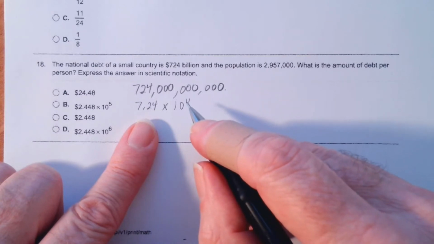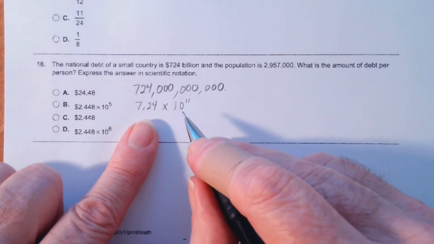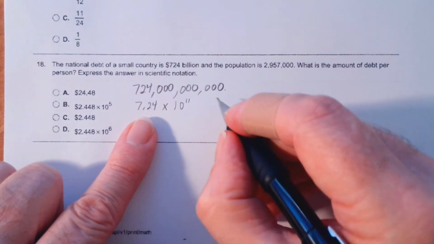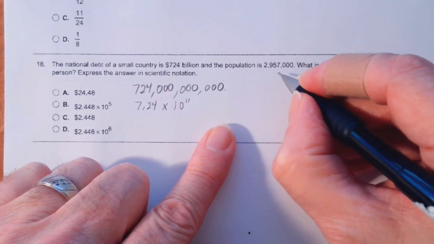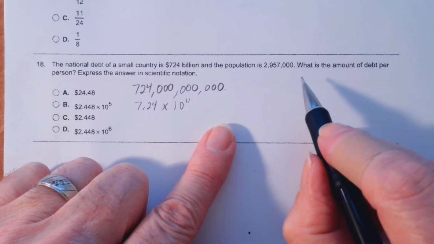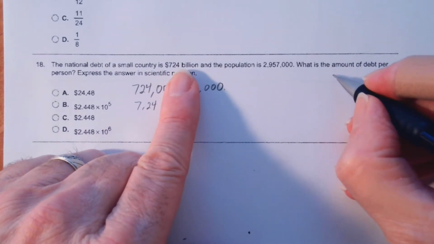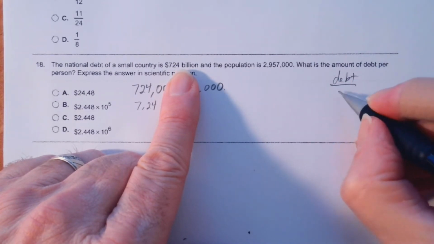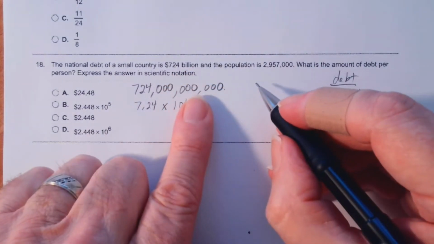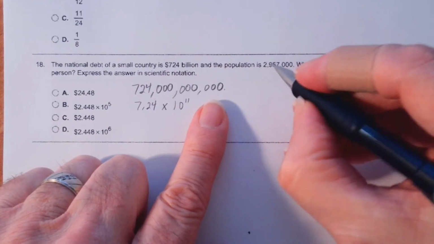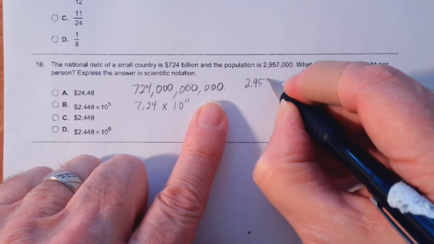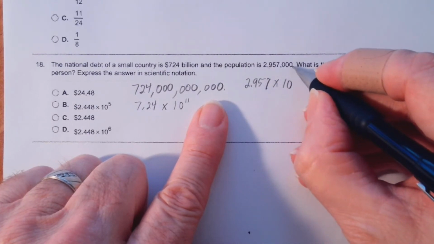The whole point of this problem is we want you to be able to use scientific notation. As numbers get bigger, you can't always get them into a calculator, and so we have to put them in scientific notation in order to do the arithmetic. Okay, so the population is 2,957,000. And this is the amount they owe. What is the amount of debt per person? So the debt per person, that's a ratio, debt per person. In this case, actually let me write this number here in scientific notation. This time we would move 6 times to the left, so this will be 2.957 times 10 to the 6th power.